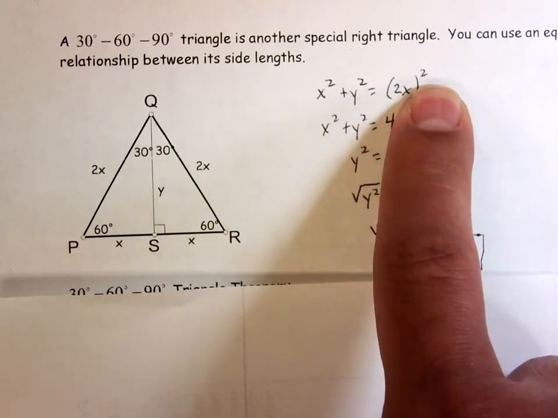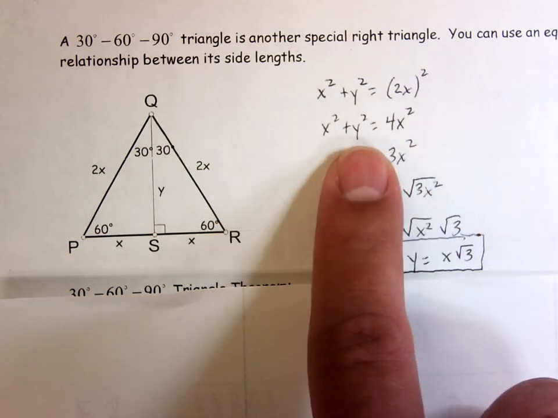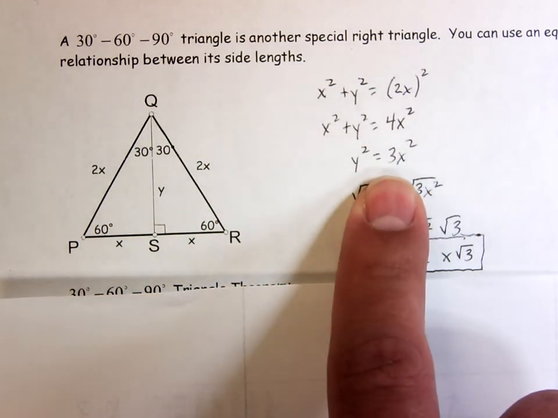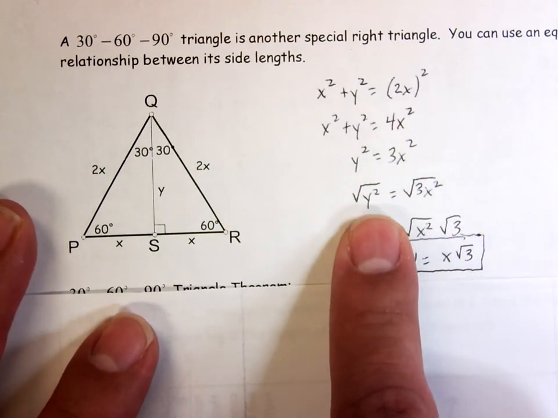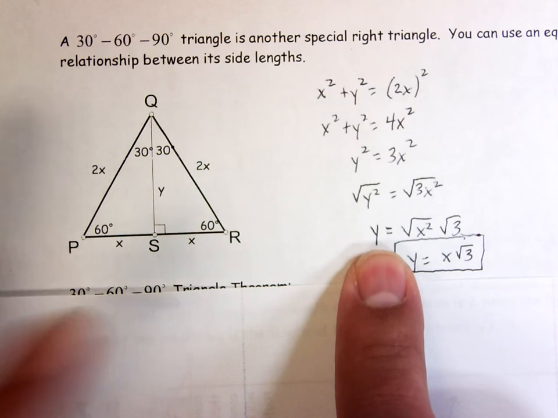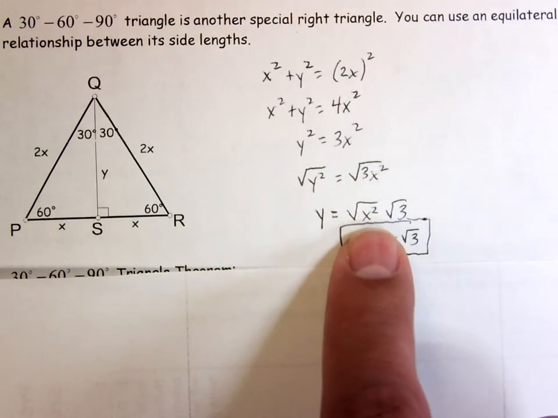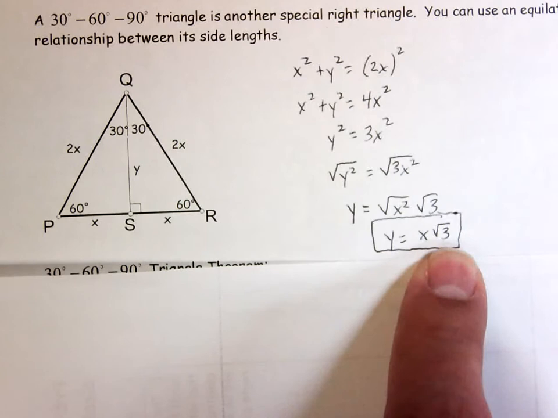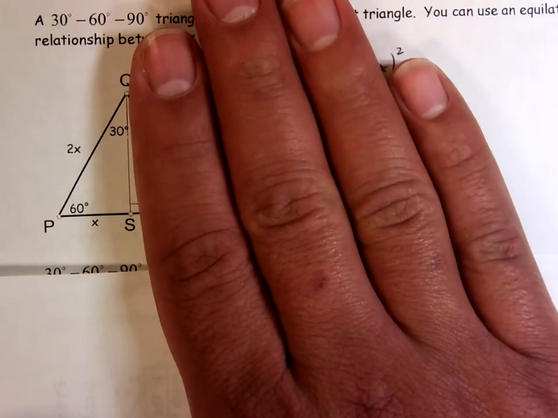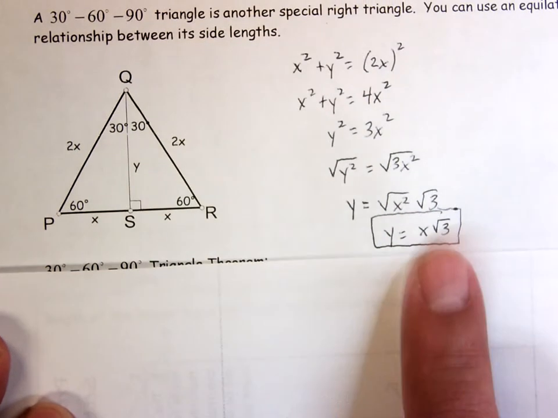This 2x squared is 4x squared. So now I subtract x squared from both sides from here, and I get y squared is equal to 3x squared. I want to know what y is, so I square root both sides. Square root of y squared is just y. Square root of 3x squared, I can rewrite that as x squared times 3. The square root of x squared is just x, so y equals x root 3. So again, if I have a 30, 60, 90 triangle, I can do this all over again, or I can just remember this.